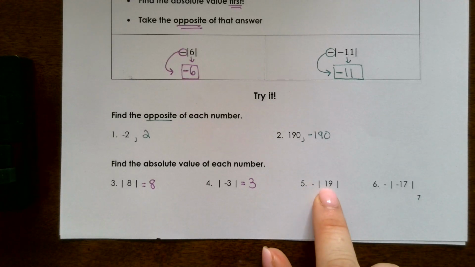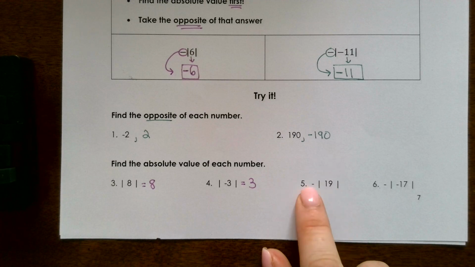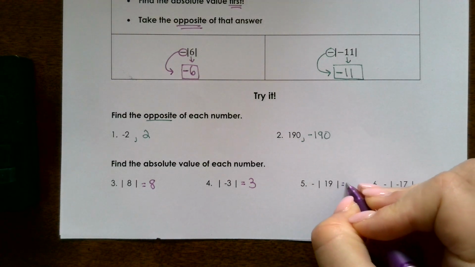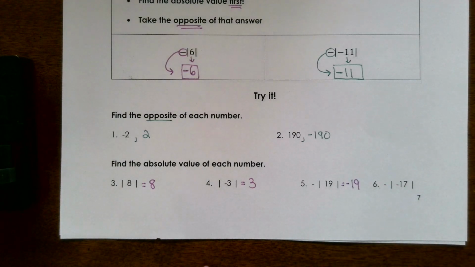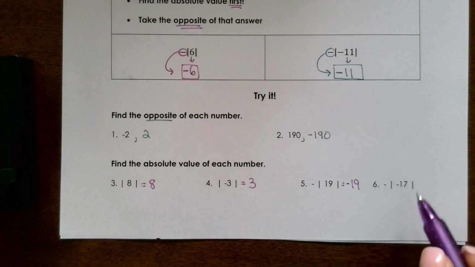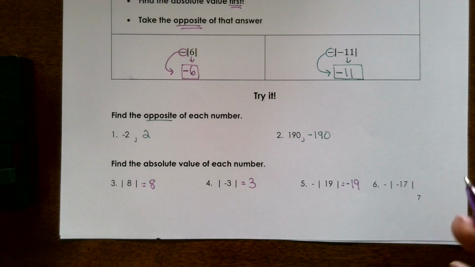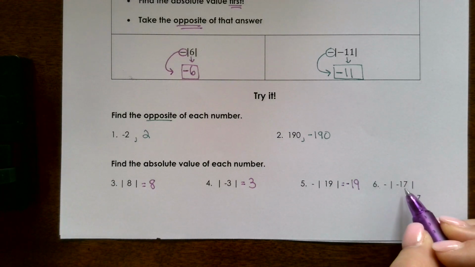This has a negative on the outside. How far is 19 from 0? 19, and I've got to keep the negative, so it's the opposite of the absolute value of 19, which is negative 19. And finally, how far is negative 17 away from 0? And it's the opposite of that, so it's 17 spaces away from 0.